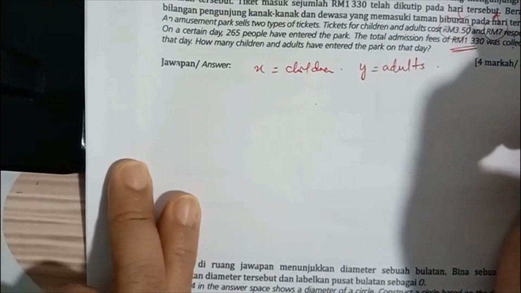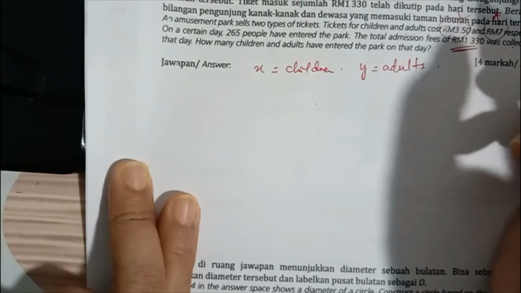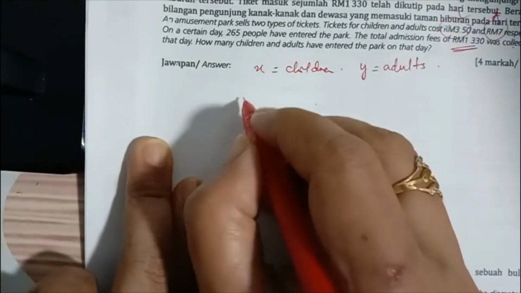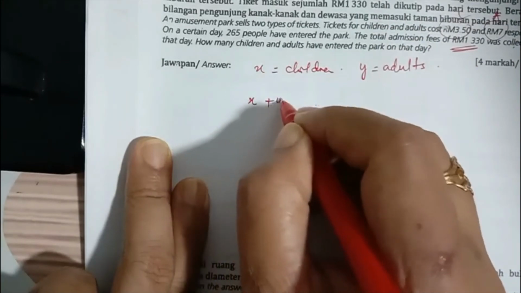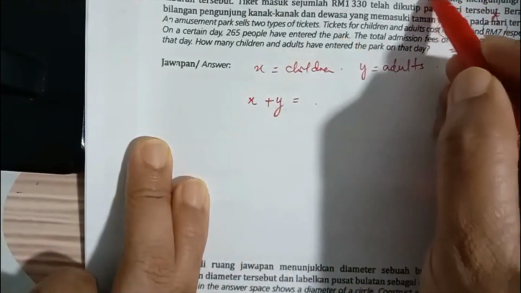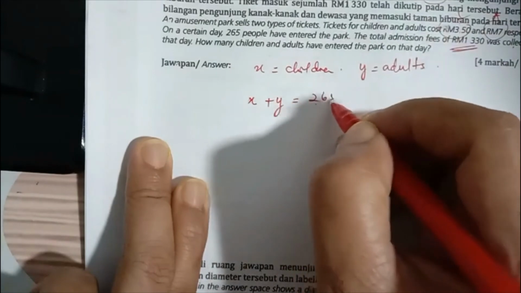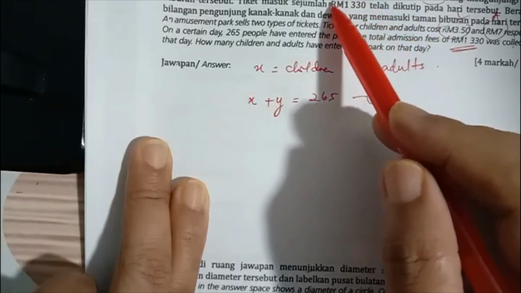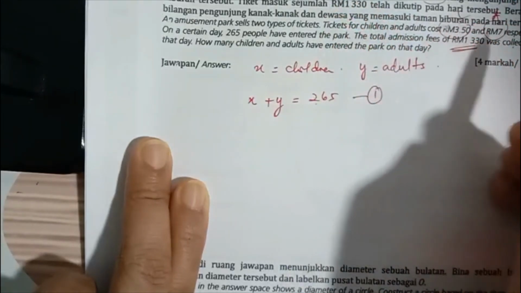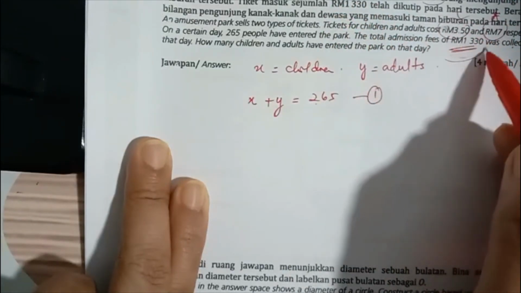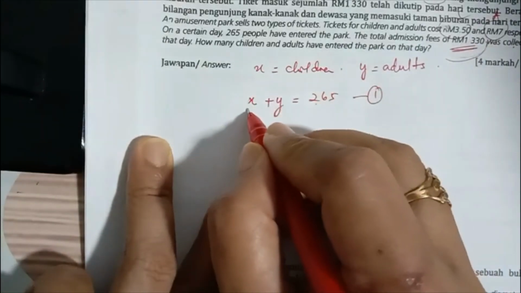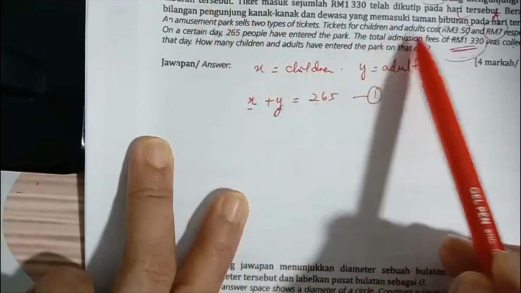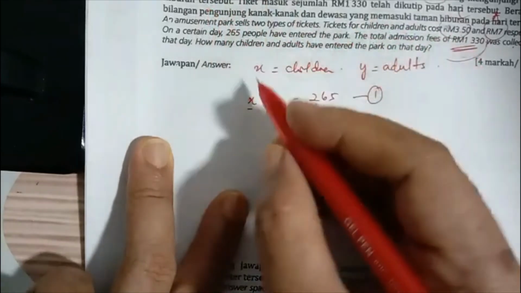Okay, so we can create two equations actually. The total of children and adults for that day, x plus y, is equal to 265. So we get the first one. And then information is also given about the total money collected, 1330. So there are x number of children and y number of adults. For children it is RM3.50, for adults it is 7.